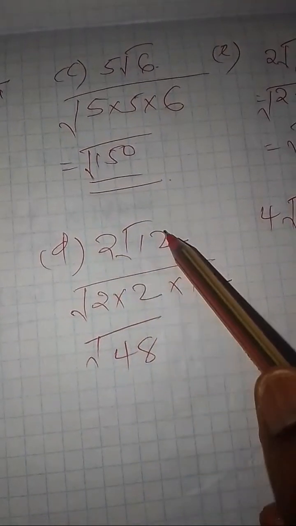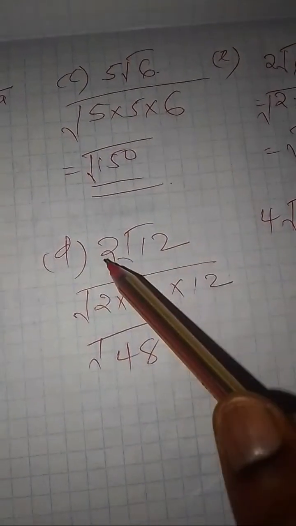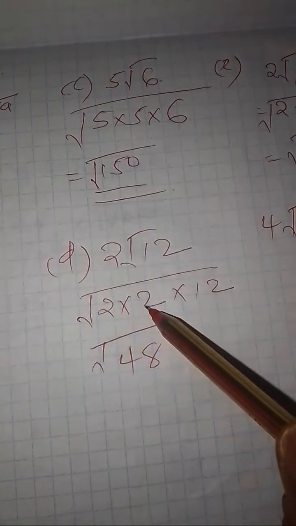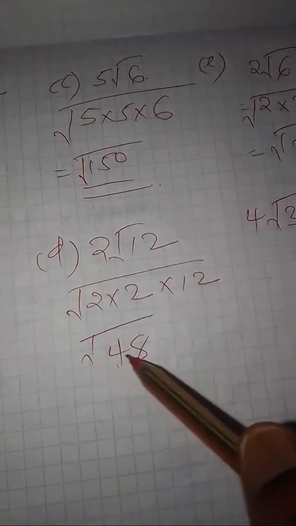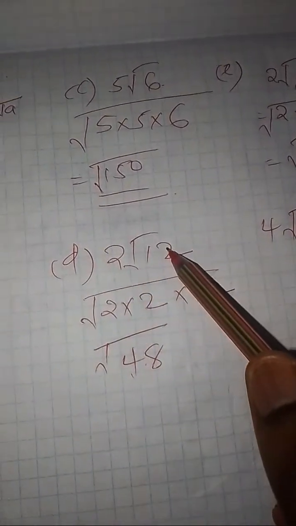We have 2 root 12. So 2 root 12, this 2 is squared. We shall have 2 multiplied by 2 multiplied by 12. Then we shall have root 48. So root 48 is the same as 2 root 12.